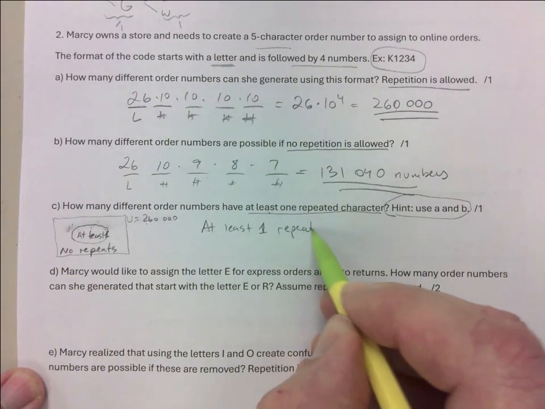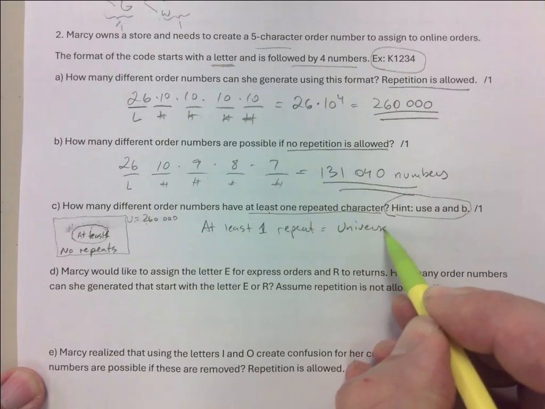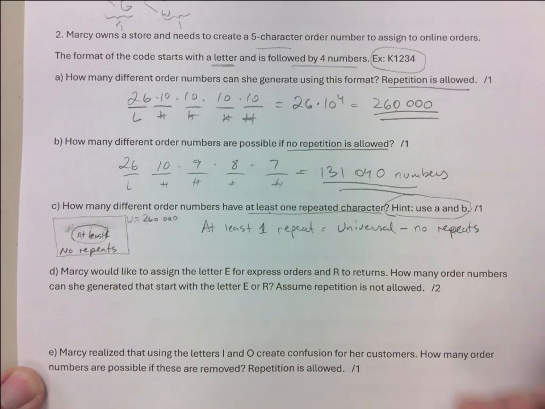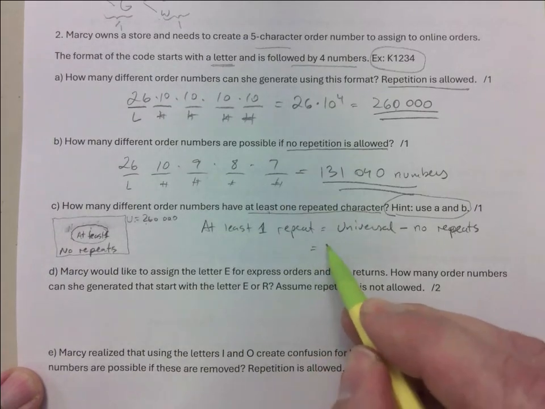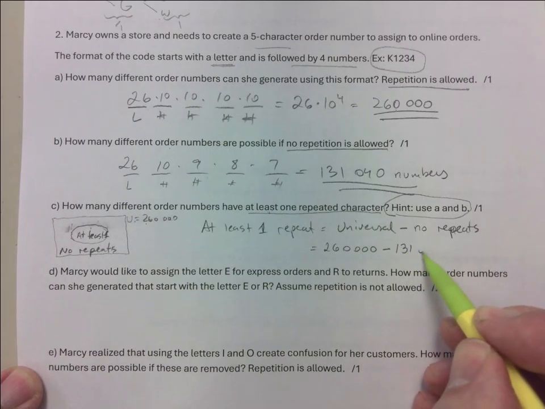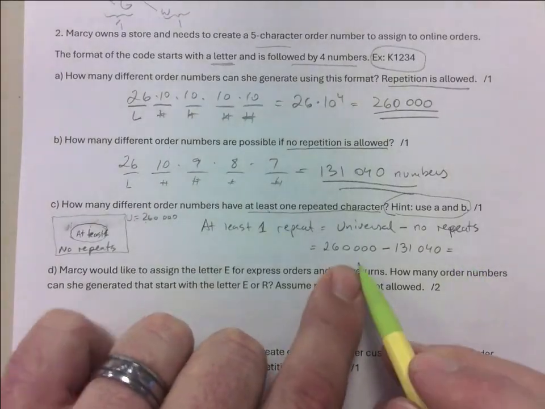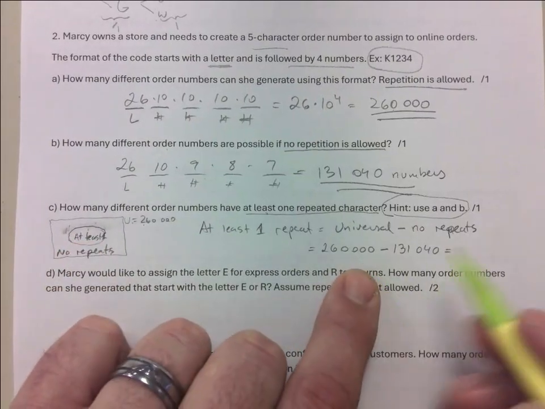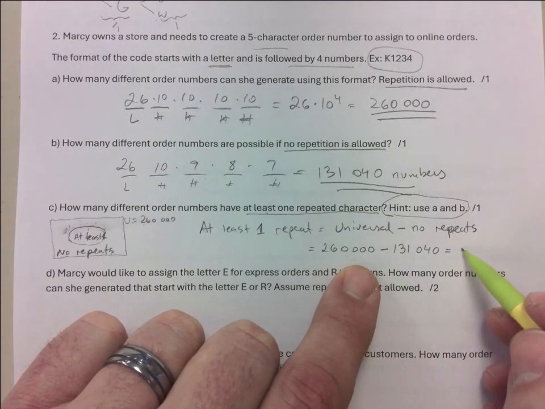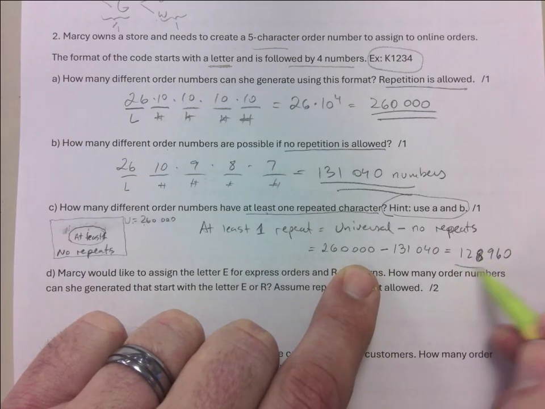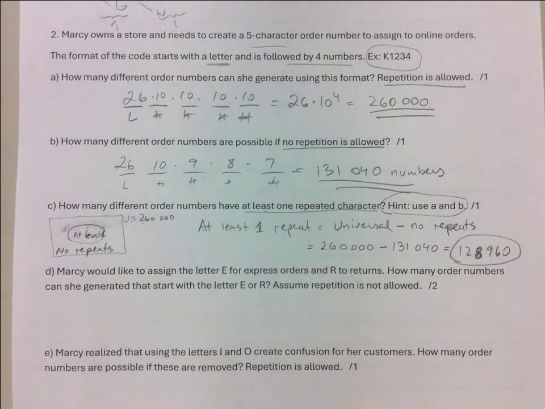So we're going to go at least 1 repeat would be universal minus no repeats. So you should write this down if you haven't figured this one out. And no repeats is 131,040, right? So if you take your universal and you take away the ones that don't have repeats, then you're left with whatever is in those sets. And so this would be 128,960 codes that have at least one repetition. At least one. So it could have more, right? Yeah.